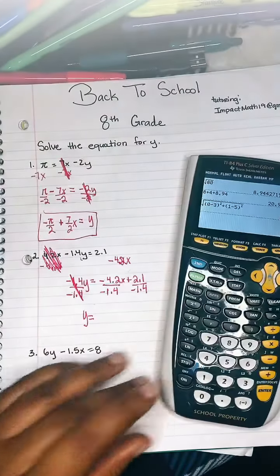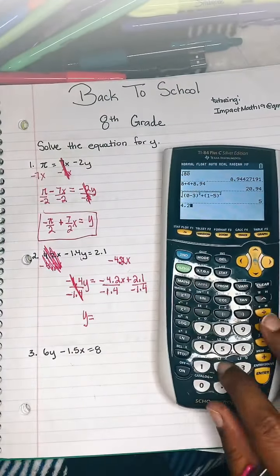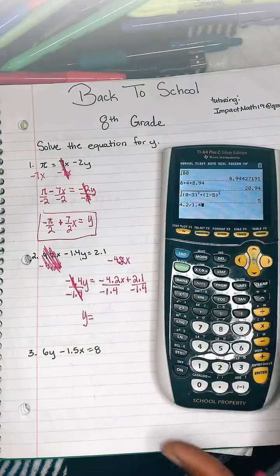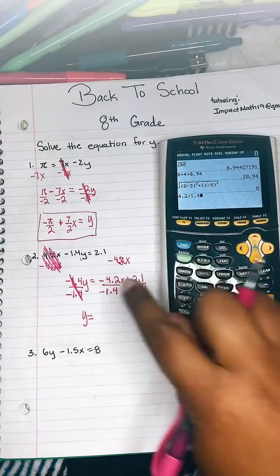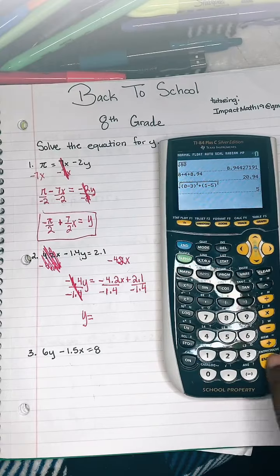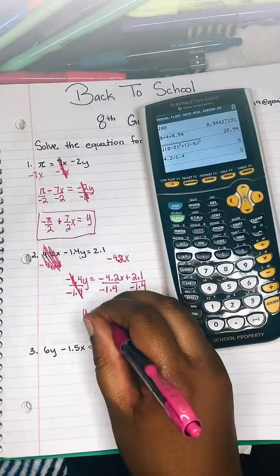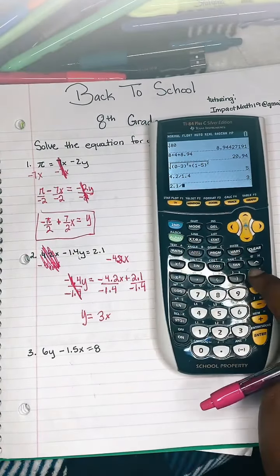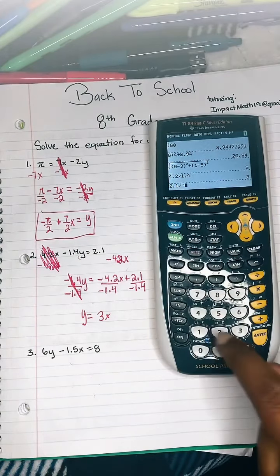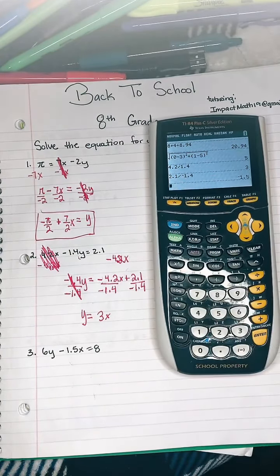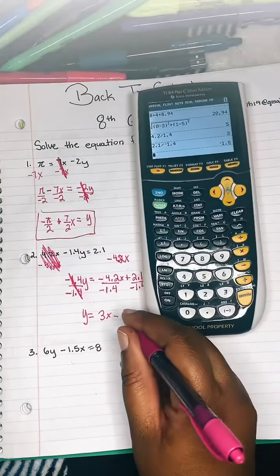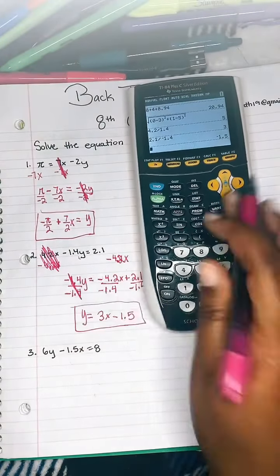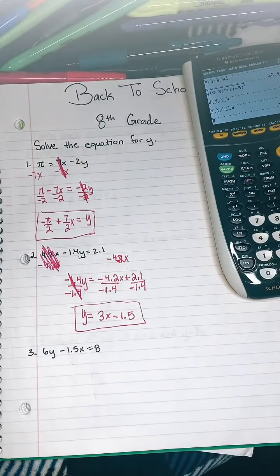So let's do this. So we have 4.2 divided by 1.4. Now, you guys see how I didn't put the negatives? Because a negative divided by a negative is always a positive. So I know it's going to be positive 3x. And then I'm going to do 2.1 divided by, and this is a negative, so I'm going to put negative 1.4. And let's see what we get. We get negative 1.5.